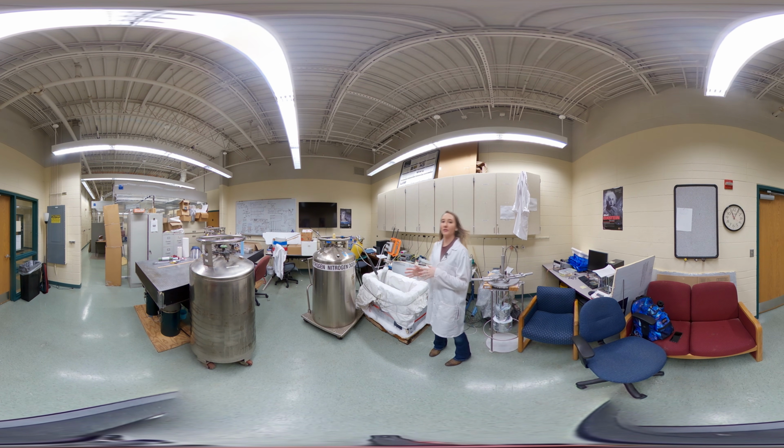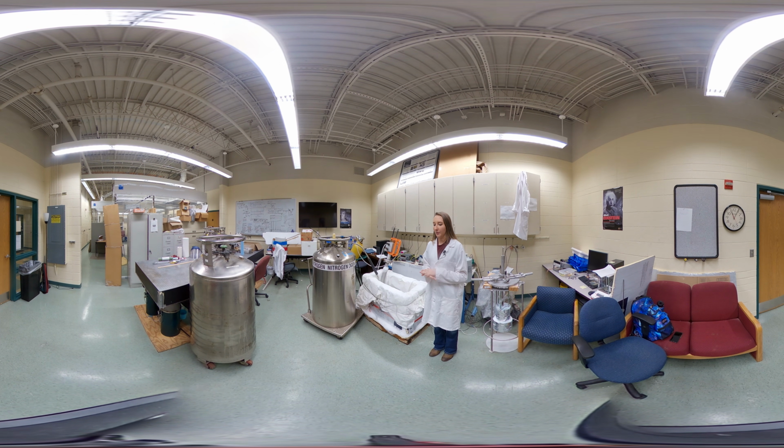So the test is actually to test the insulative properties of a material. Like on a cooler or in your house, you've got insulation to keep either things warm or things cold. And so we're actually testing a new material on that. It's called aerogel. It's been around for a little while, but they're still actually developing it. And so we're trying to test the properties of it to see how insulative it is.